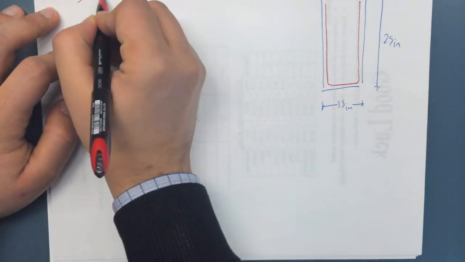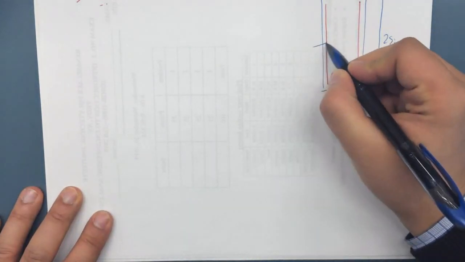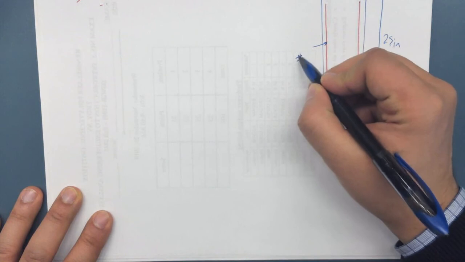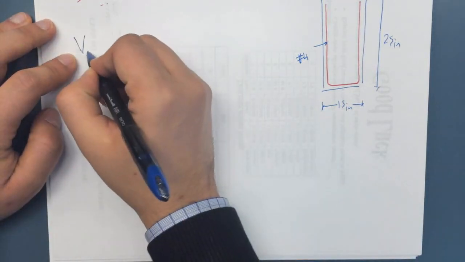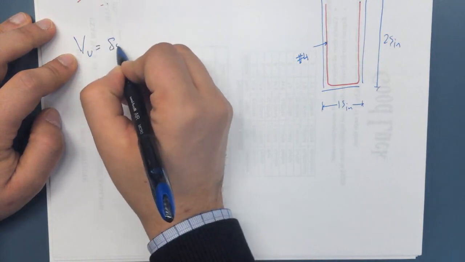And the shear problem is always going to ask you for spacing. What is the required spacing for these stirrups? If we use number 4, so this rebar here is number 4, which means it has a diameter of half an inch, in this beam, knowing that the ultimate shear, V ultimate, on this section is equal to 80 kips.